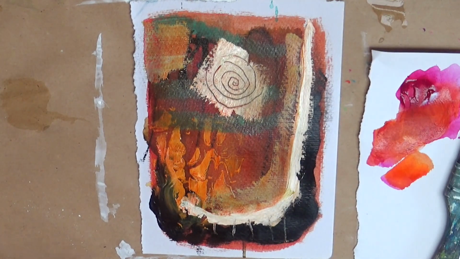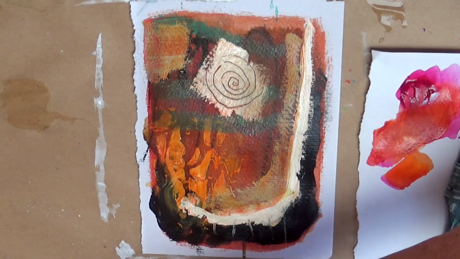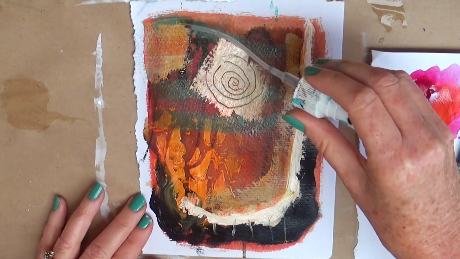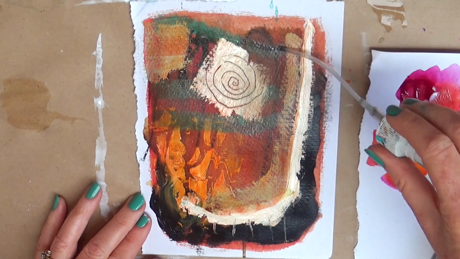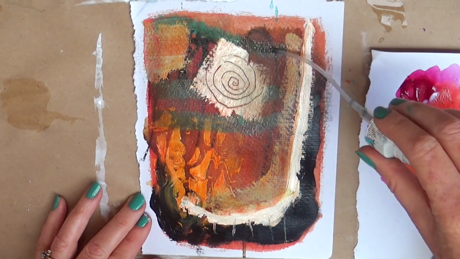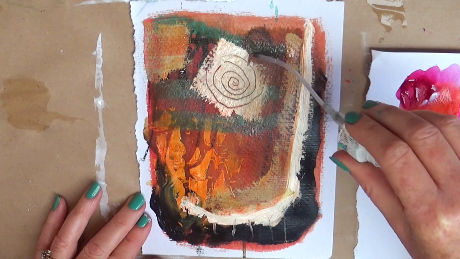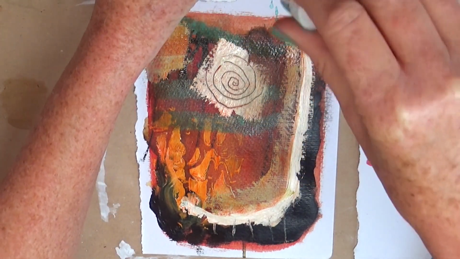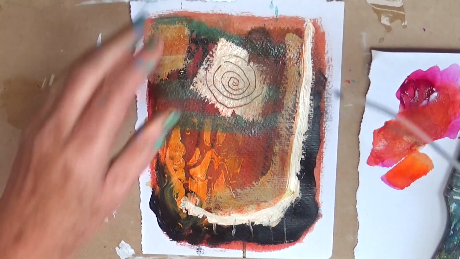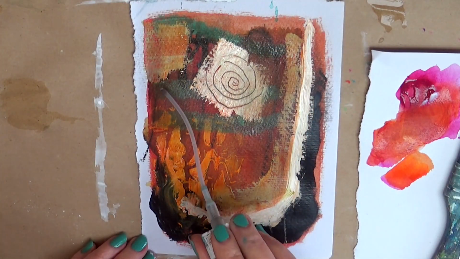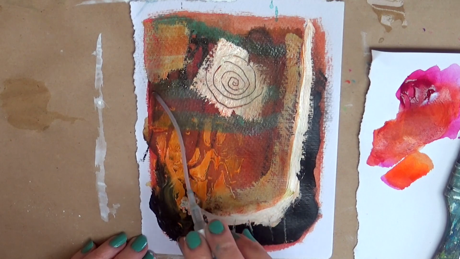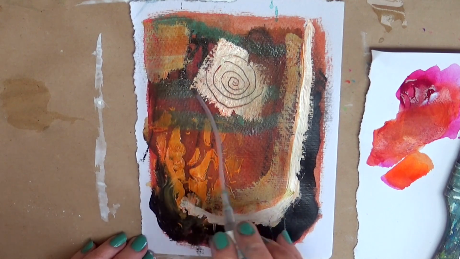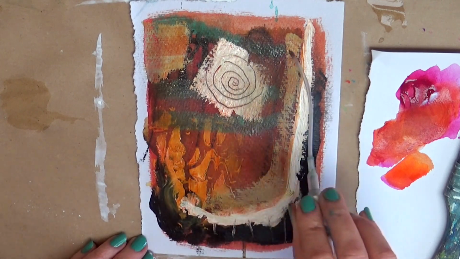Another way to pull back is to take some isopropyl alcohol, and you can draw into areas with that. Now, this is going to give me some thin lines into that green. If you use more water with your inks and acrylics rather than the glazing medium, you'll get some really beautiful resist effects, and we'll look at that in some of the later works as well.